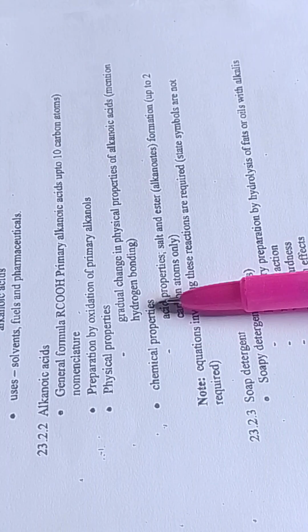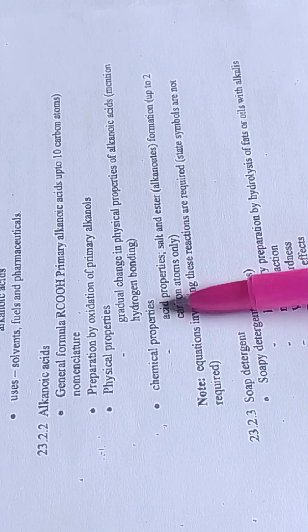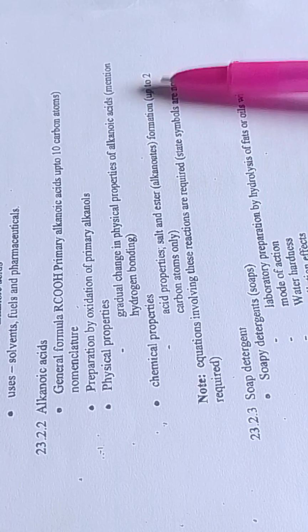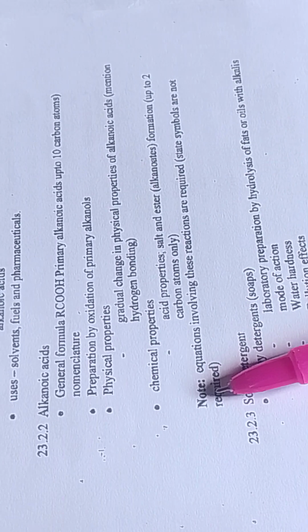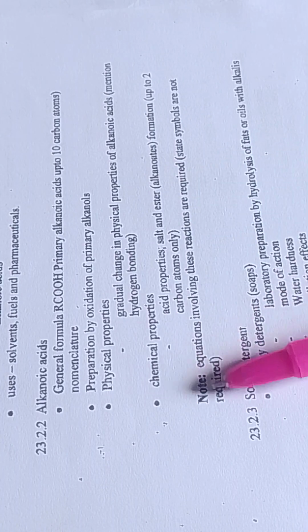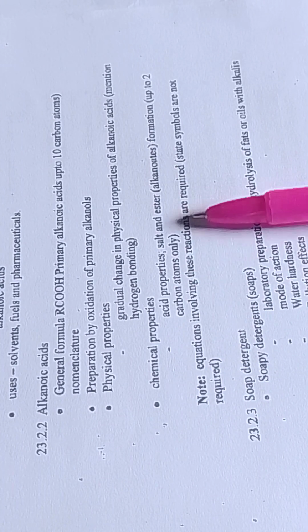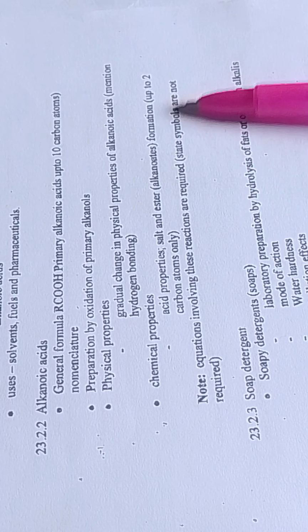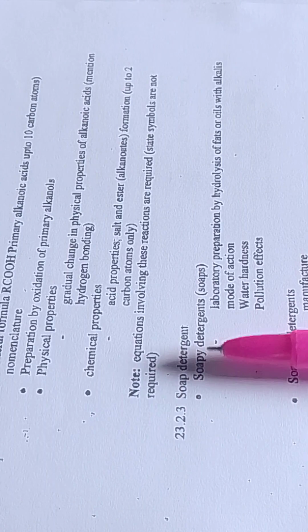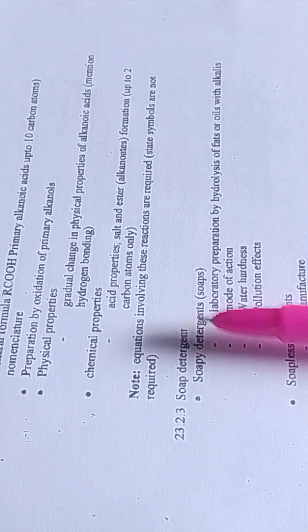Now in chemical properties: reaction with acids, salts and esters, alkaloids, formation of two carbon atoms only. Note that equations involving these reactions are required. State symbols are not required. Here in this section of organic chemistry, state symbols are not required, but the equations are more important.